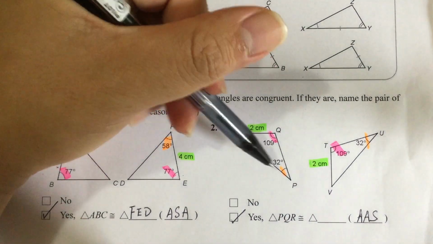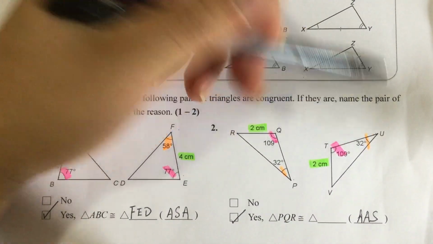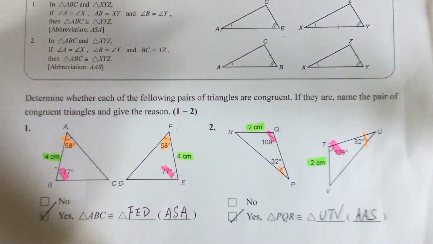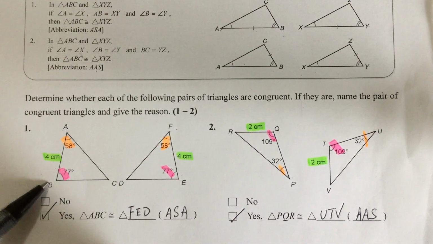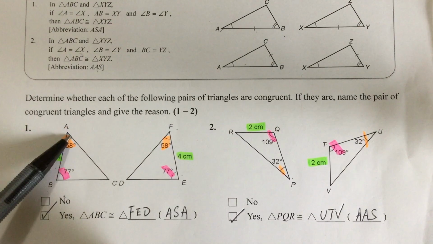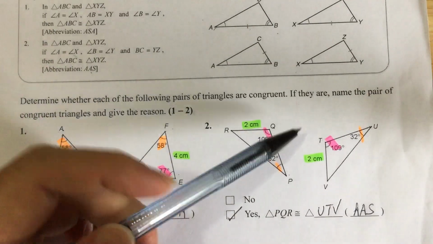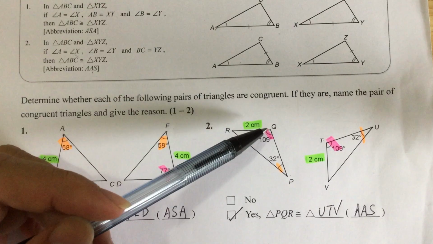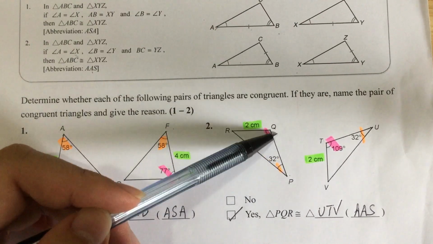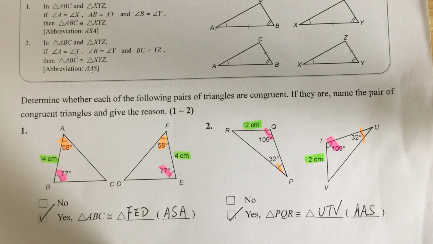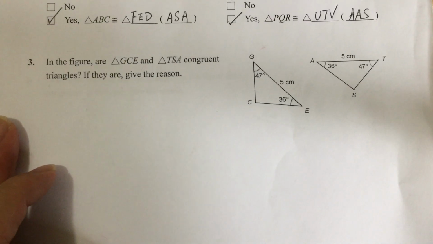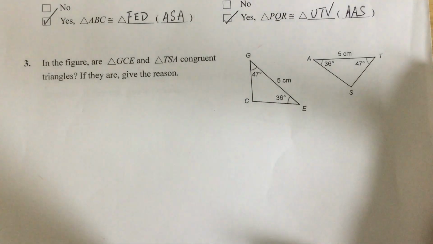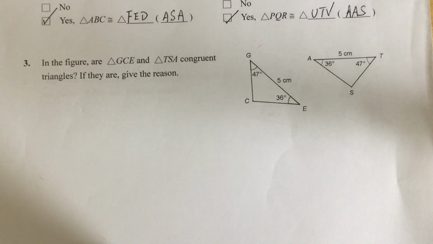So we match them one by one. For P, that will be U. For Q, that will be T, and finally V. So this one is UTV. I hope you all know how to distinguish ASA and AAS. If we have the side between these two angles equal, we may use ASA. And otherwise, this one is AAS. Okay, so we will go to question 3 to distinguish which one is AAS or ASA in the questions.